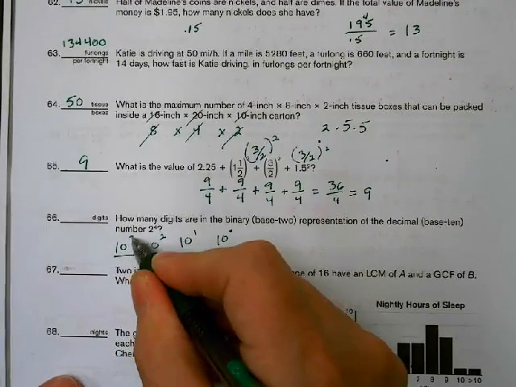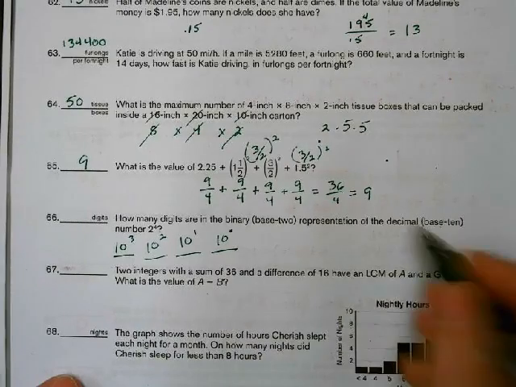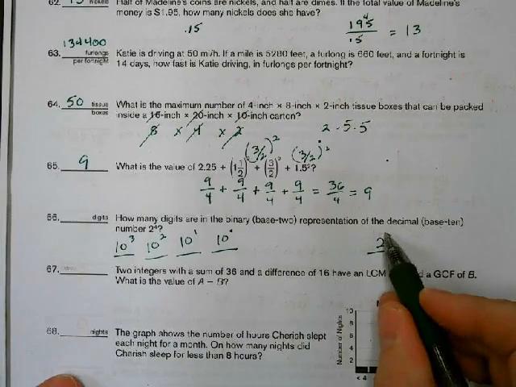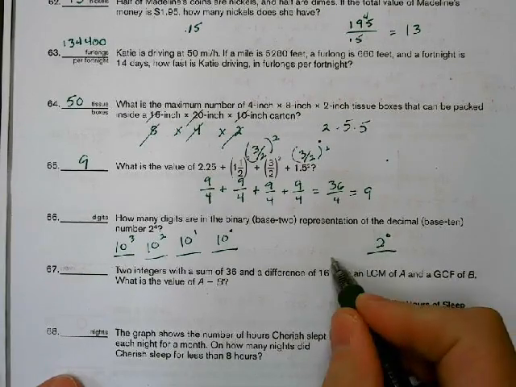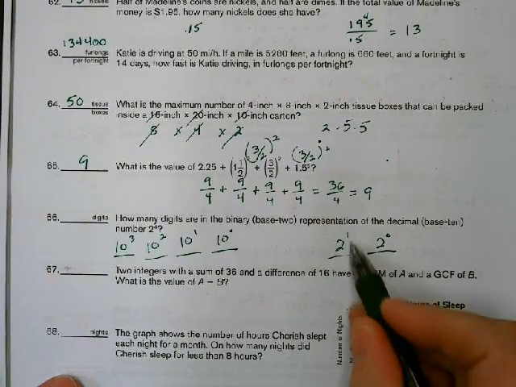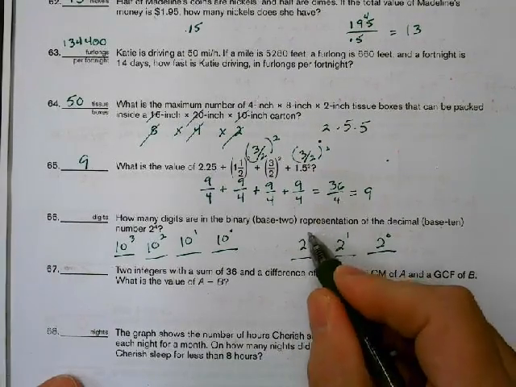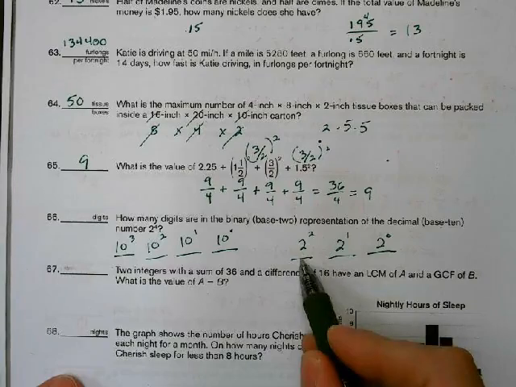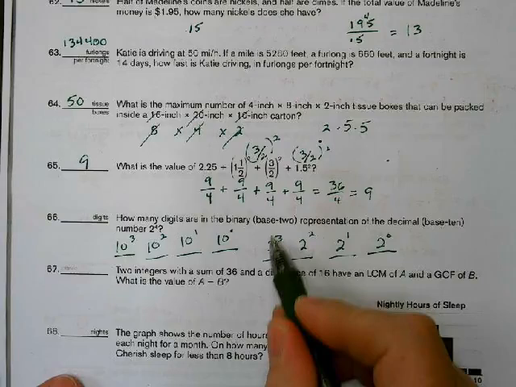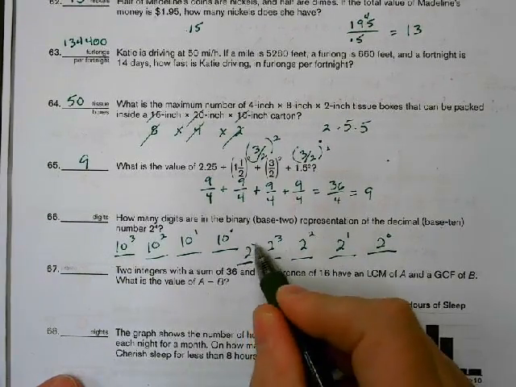But if we are in base 2, binary, the first digit is 2 to the 0 power, so they're counting the number of ones that we have. The second digit is 2 to the 1st power, so we're counting how many 2's we have. This digit is 2 to the 2nd power. We're counting how many 4's we have. This digit is 2 to the 3rd power. We're counting how many 8's we have in this digit. And then this digit way out here is 2 to the 4th power. This is counting how many 16's we have.